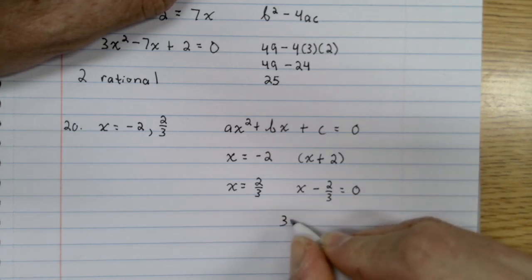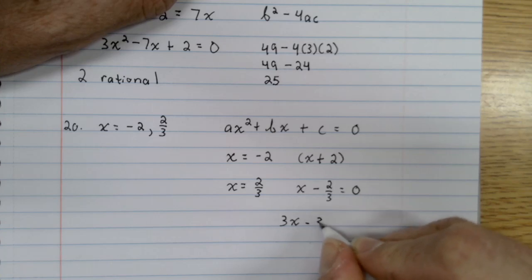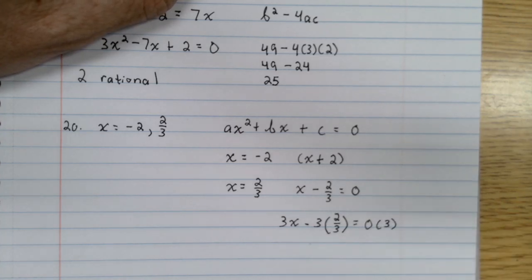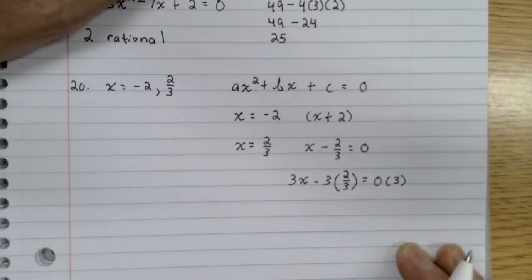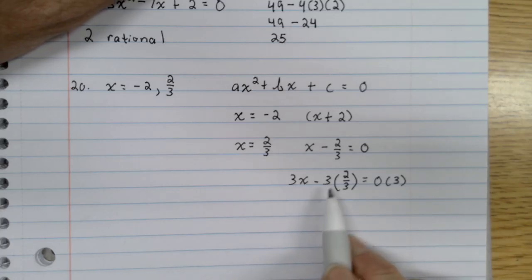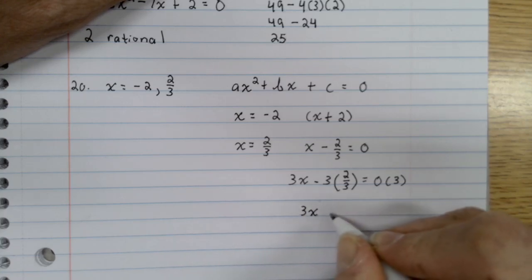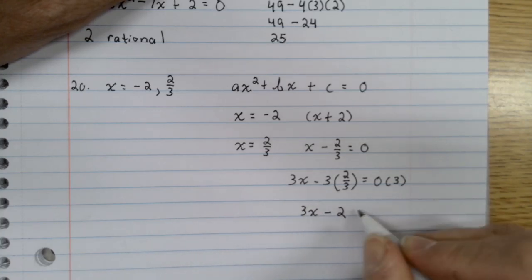Because if I do that, I'll get 3x minus 3 times 2/3 equals 0 times 3. Right? And then what happens? Well, what's 3 times 2/3? These 3's undo each other, and then I'm just left with 3x minus 2, and then 0 times 3 is just 0.